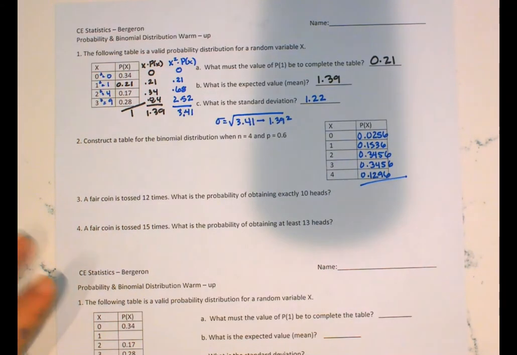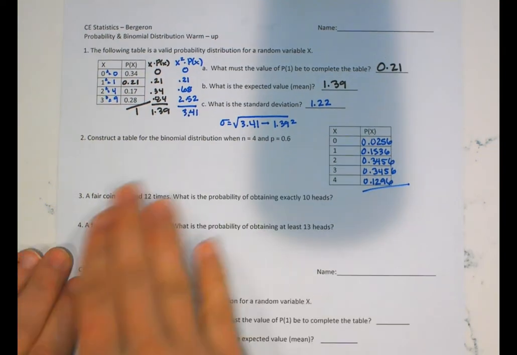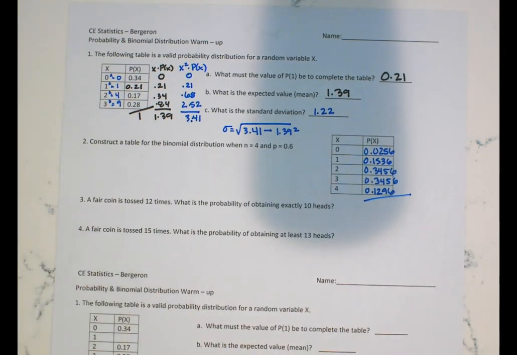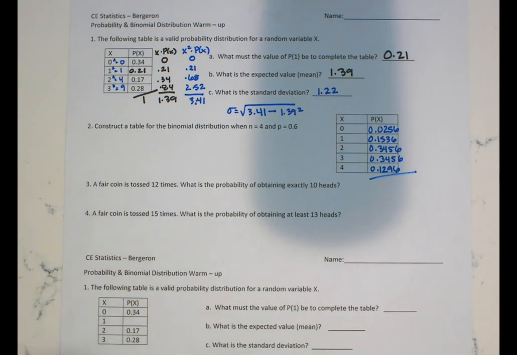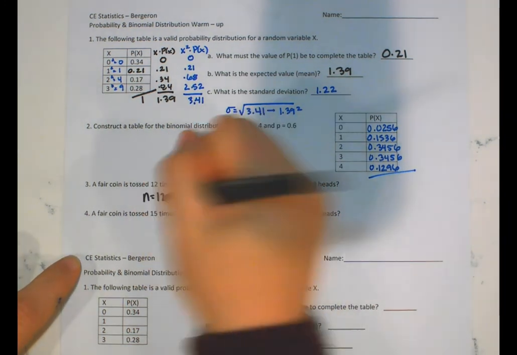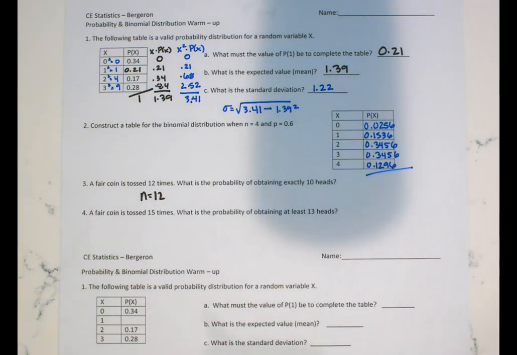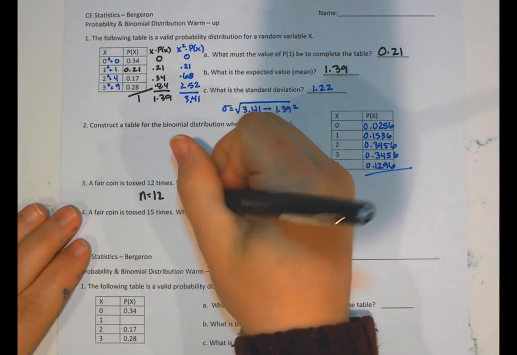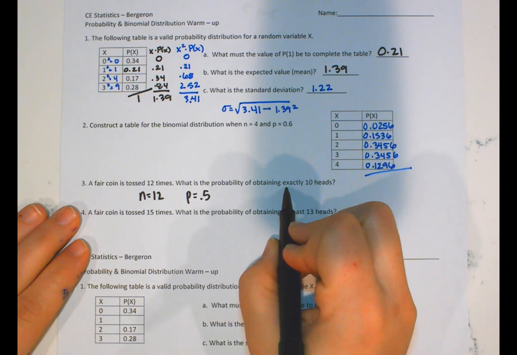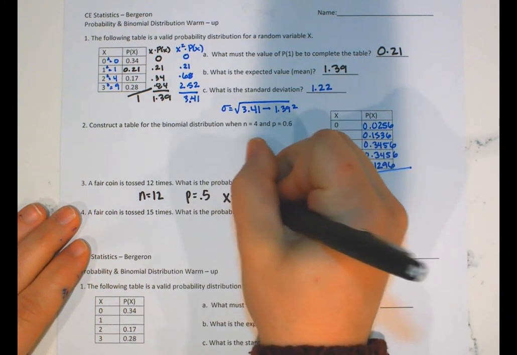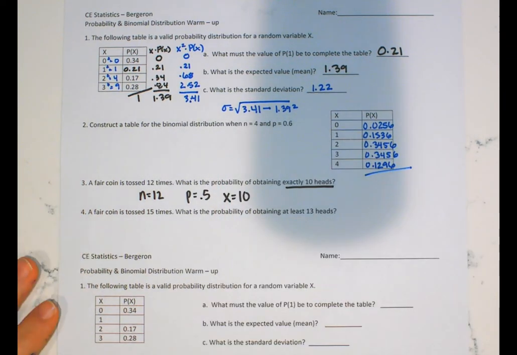So what we really looked at last class is scenarios where we're trying to find the probability of something taking place. So a fair coin is tossed 12 times. What is the probability of attaining exactly 10 heads? So if you tossed the coin 12 times, your number of trials was 12, and then the probability of flipping a coin and landing on heads, our probability is always 0.5. And then I want to know that it happens exactly 10 times. So x would equal 10 in this case.